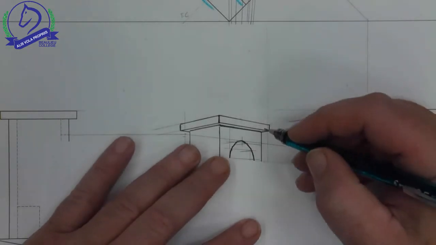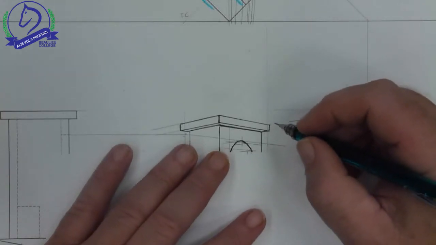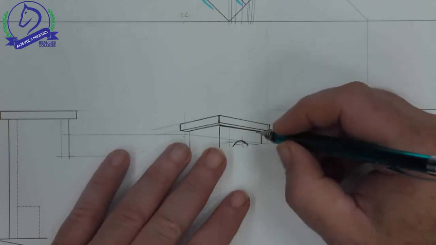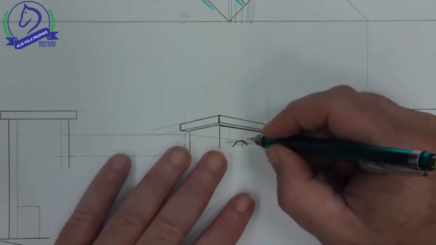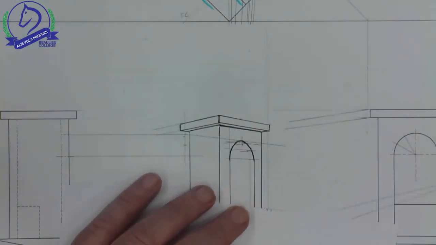So I'll take my paper trammel, get my measurement, and then line it up on the line and mark it off. And this one is falling pretty much on that line.